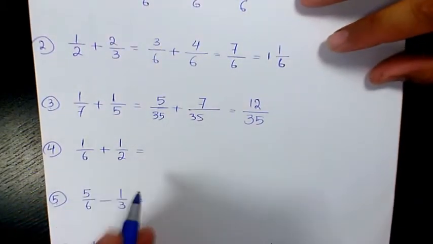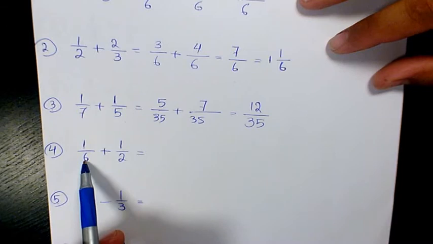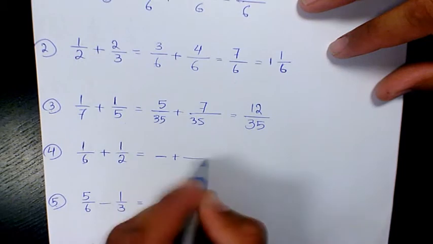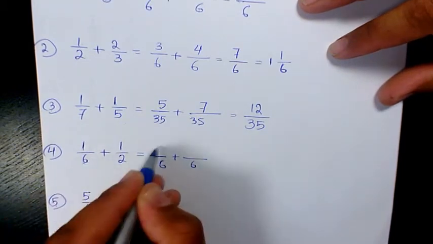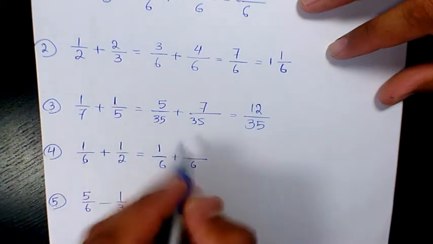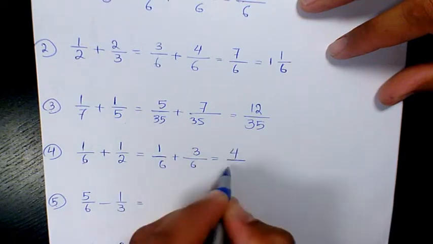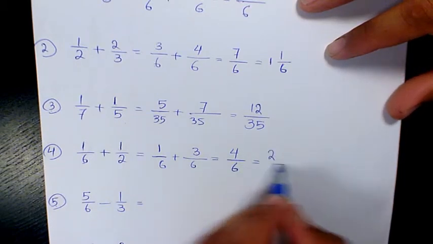1 over 6 plus 1 over 2. The LCM of 2 and 6 is 6. It is not 12, because the least common multiple of 2 and 6 is 6. So we keep 6 here. Since we didn't change anything in the denominator, the numerator stays the same. 2 multiplied by 3 becomes 6. So 1 times 3, 3. 1 plus 3 is 4, 4 over 6. Then you need to simplify it. Reduce it. It's going to be 2 over 3.